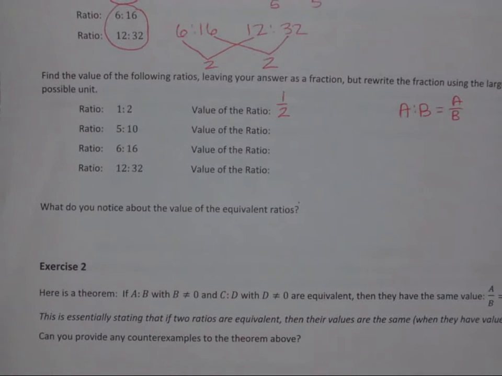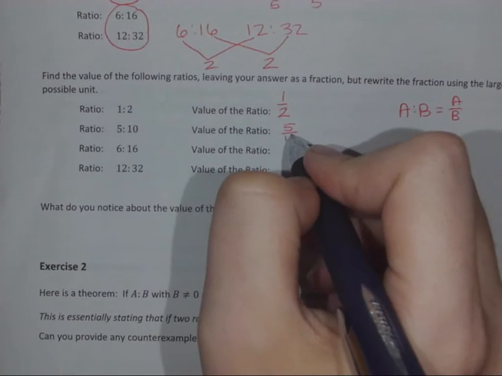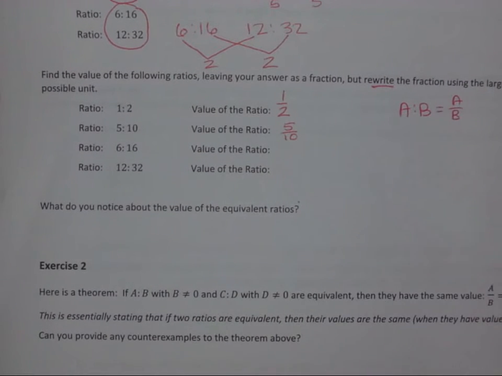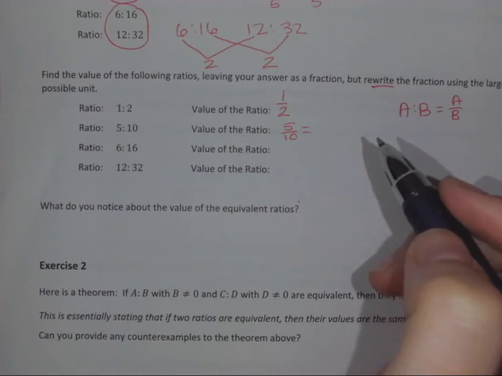What about the second ratio, Itzel? Yes, 5 over 10 or 5/10. Oh, hold on. It says rewrite the fraction using the largest possible unit. So, how can I rewrite that, Isaiah? Five tenths is the same as.